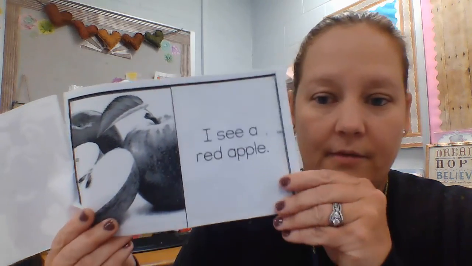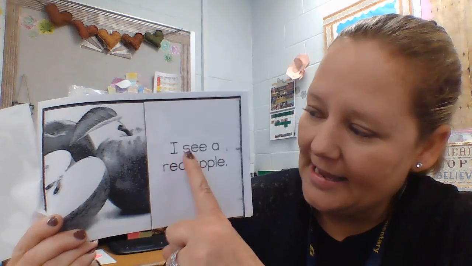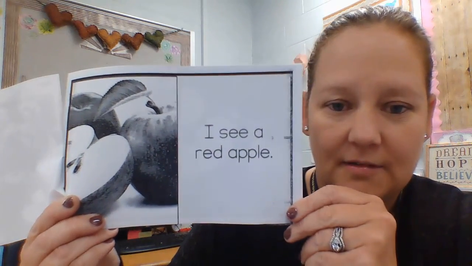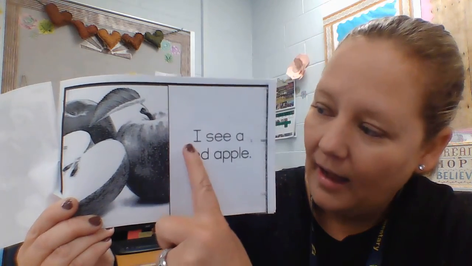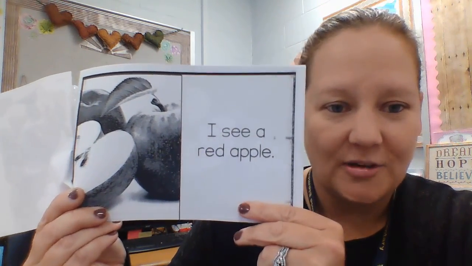Turn the page. I see a red apple. Your turn.